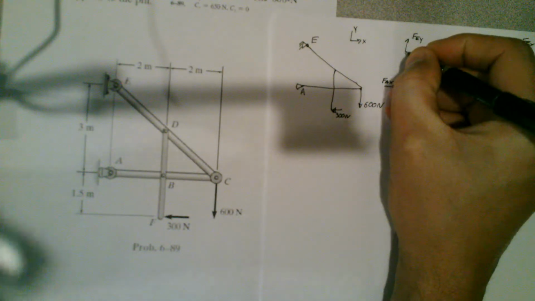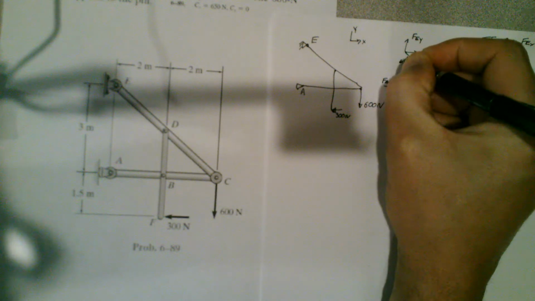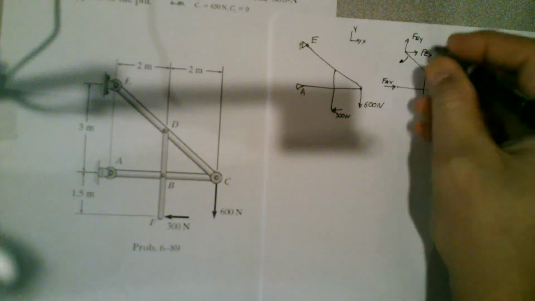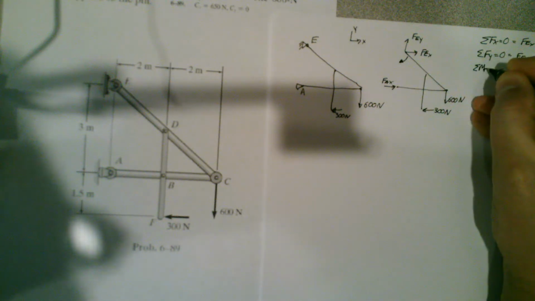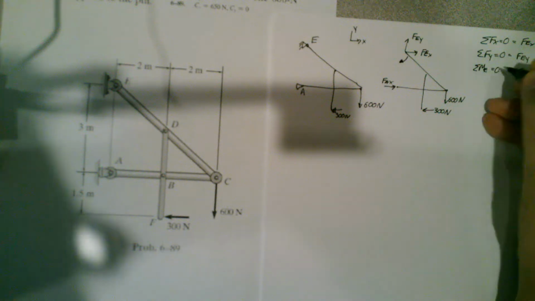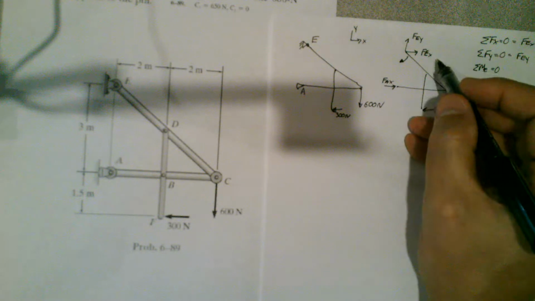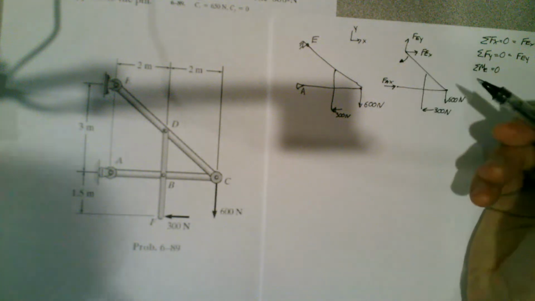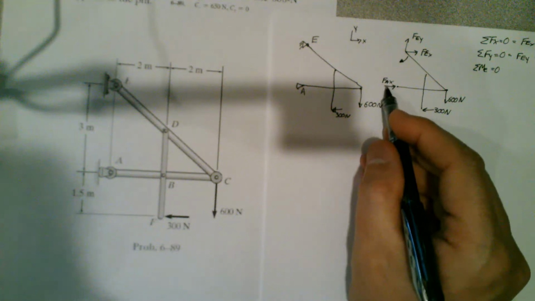And then taking the moment, I'll take the moment, let's say clockwise, at E. That's going to equal 0. I'm picking E because we have two unknowns going through it, and that gets rid of them, and it'll let us solve for FAX.